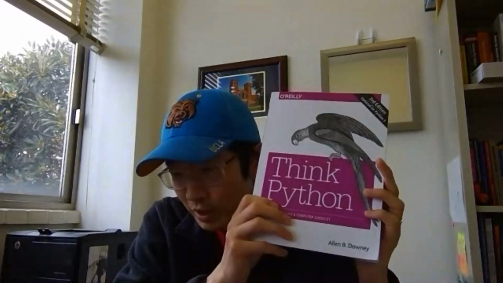So this is the textbook, Think Python. It's free online. The author made a PDF version of his textbook free. It's a very good textbook, and it gives you basically intro programming and whatnot. Anyway, read it.